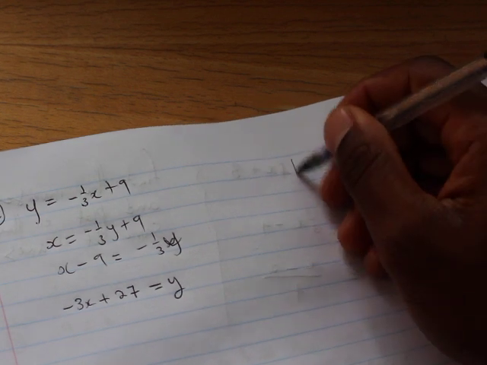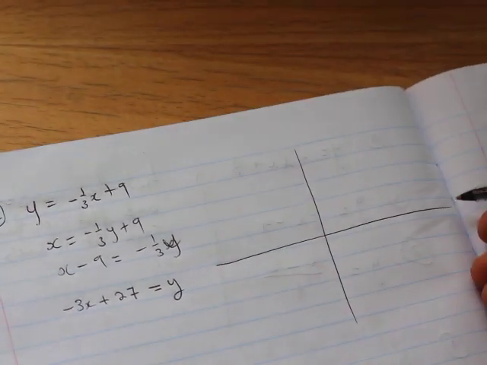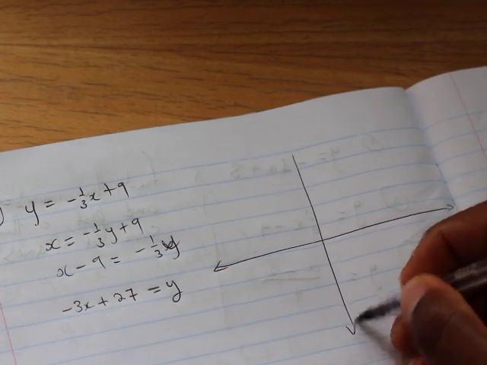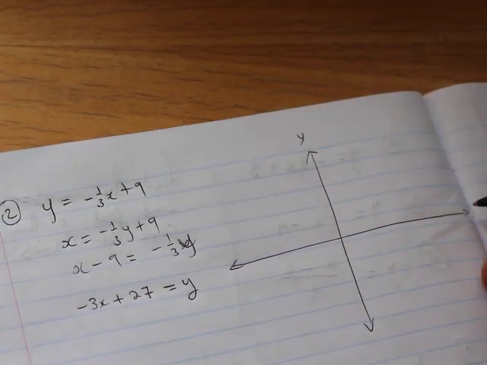So now let's do the plotting. We've got the function and its inverse. So this is y, this is x.